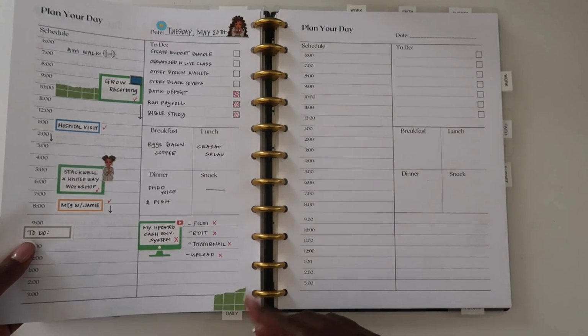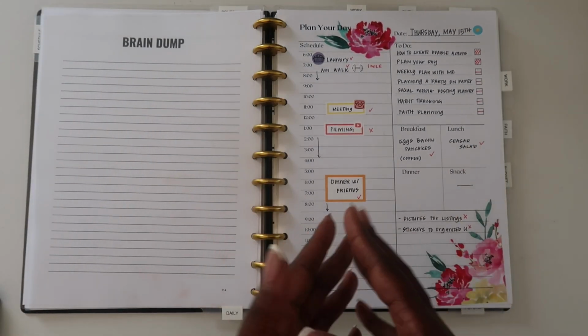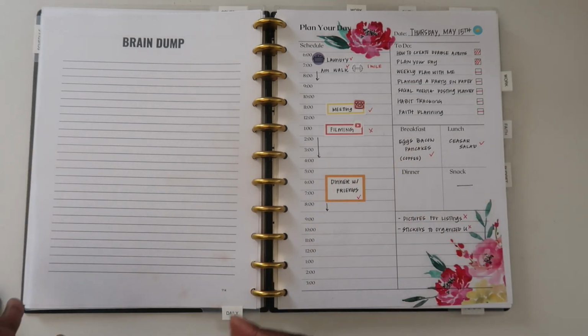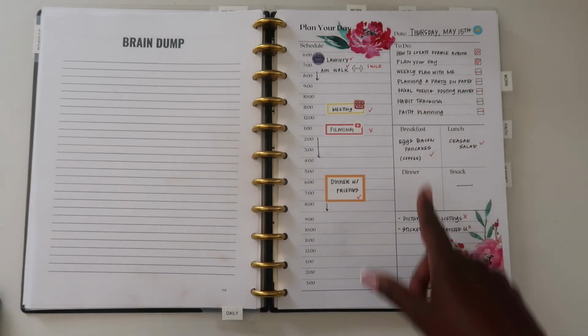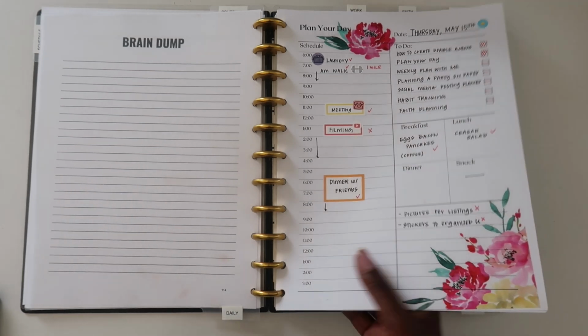And I think I've only used it one other day after that because I don't use these all the time. I only use them whenever I really need them. If my day gets completely thrown off or I'm super busy and I just want to break everything down. So I have these daily sheets in here if I need them.